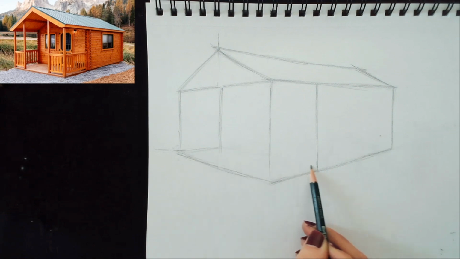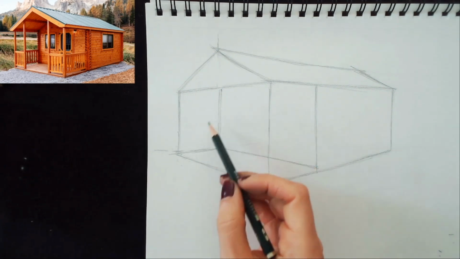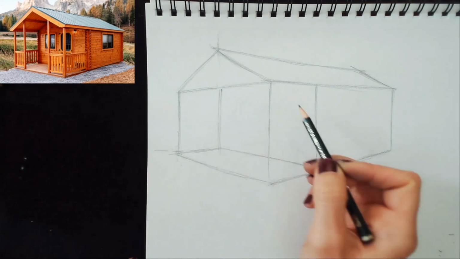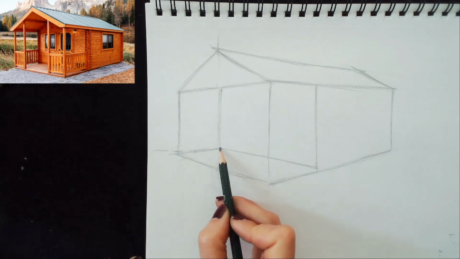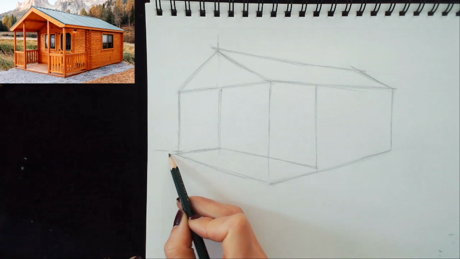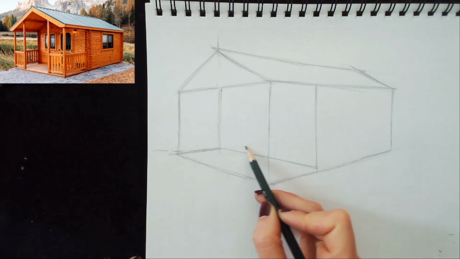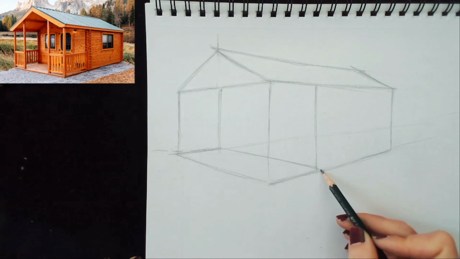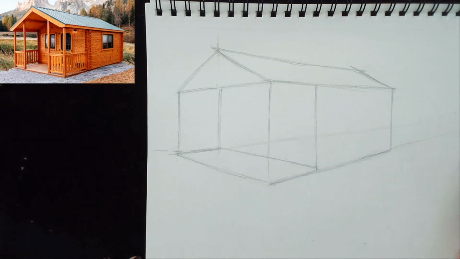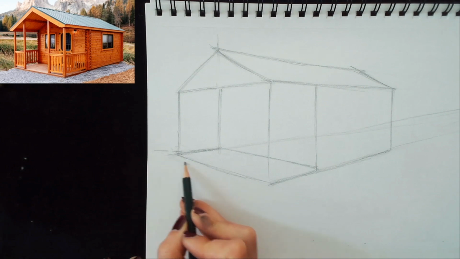And I'm going to do this. So all of this section here is the front porch, is that open area. This line here connects with the vanishing point in the distance toward the right. And this line here also connects to that vanishing point because they are ground lines, they are horizontal lines.